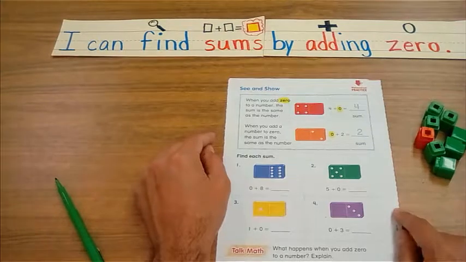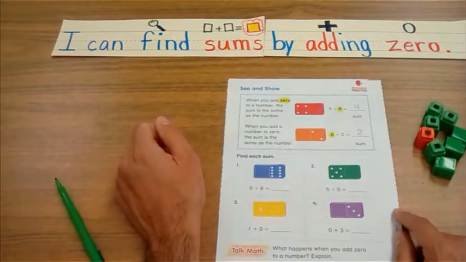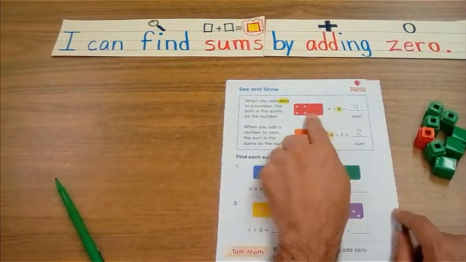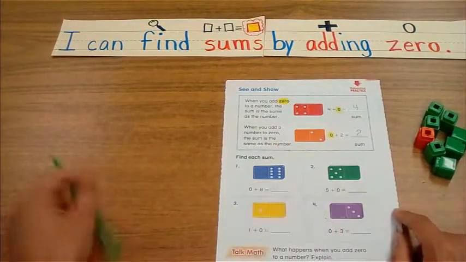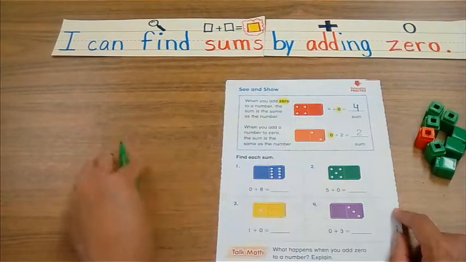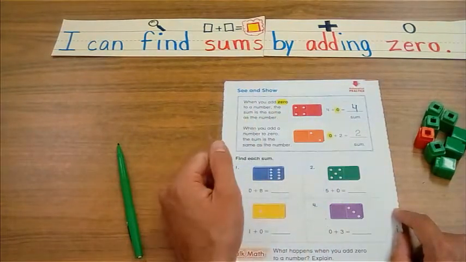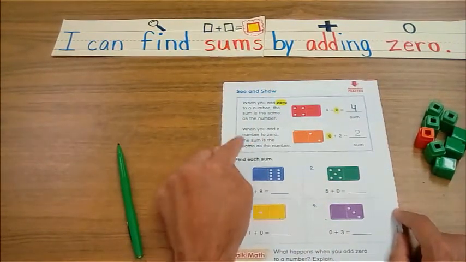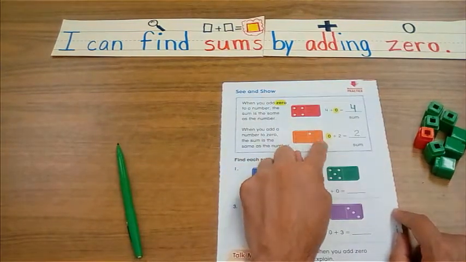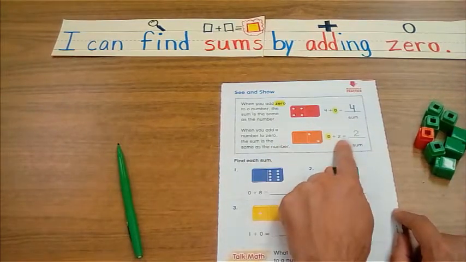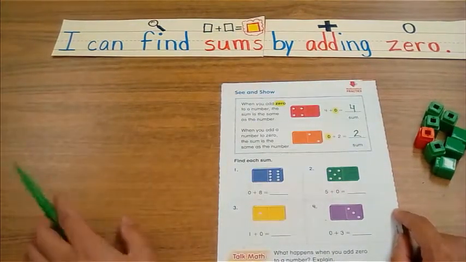Now, let's turn the page. See and show. When you add 0 to a number, the sum is the same as the number. So 4 plus 0 equals 4, right? Because we have 4 dots, 1, 2, 3, 4, and then 0 dots over here, so that makes 4. When you add a number to 0, the sum is the same as the number. So if you have 0, and then you add these 2 dots, 0 plus 2 makes 2. So the sum is 2.